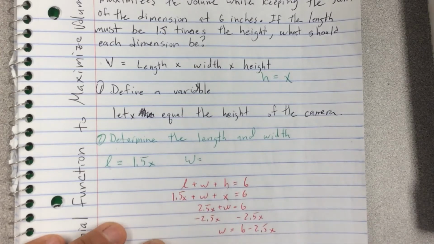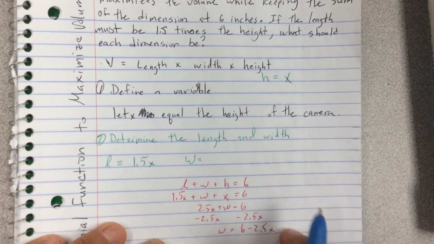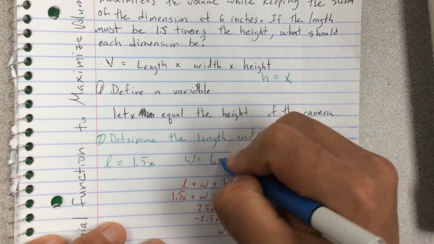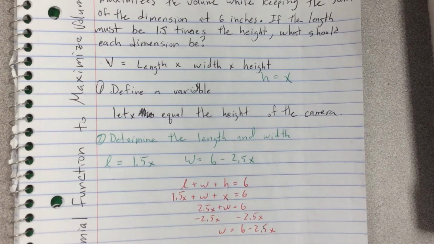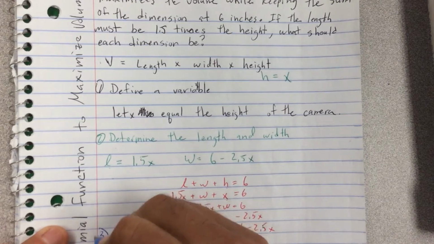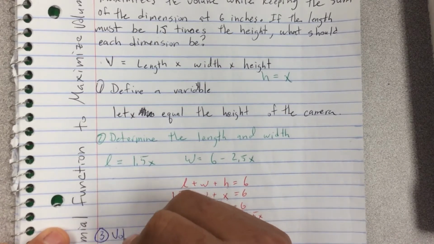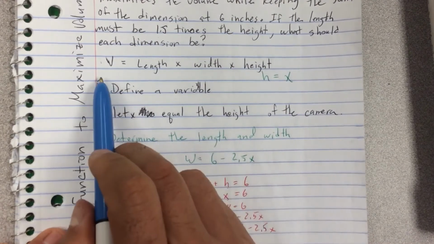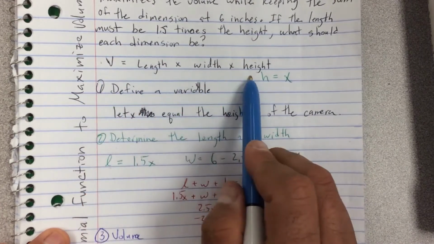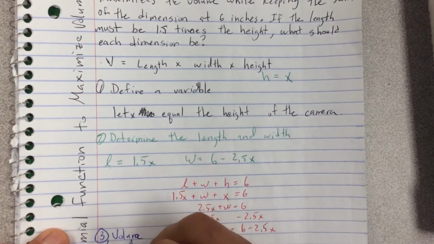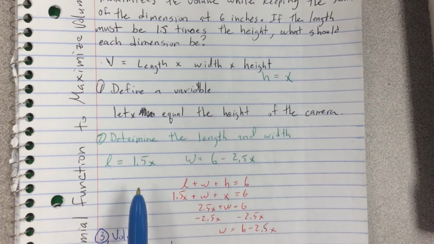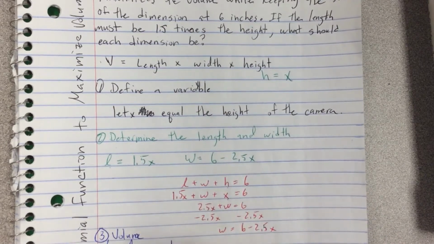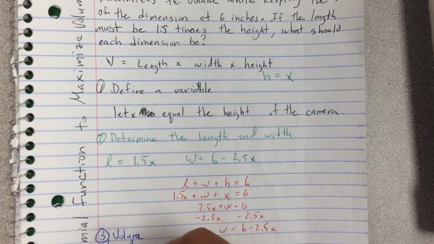So now we have our W. We don't actually know what it is, but we at least have it in terms of x. So W is equal to 6 minus 2.5x. Now we can find our volume. So we'll go to 3. Our volume. And we already found the volume up here, right? We found that the volume is length times width times height. So our volume, our V, is equal to length times width times height. And now we know all 3. So our length is 1.5x.